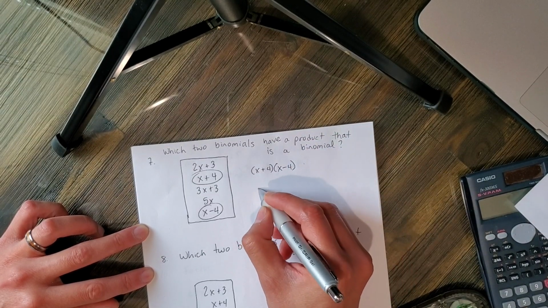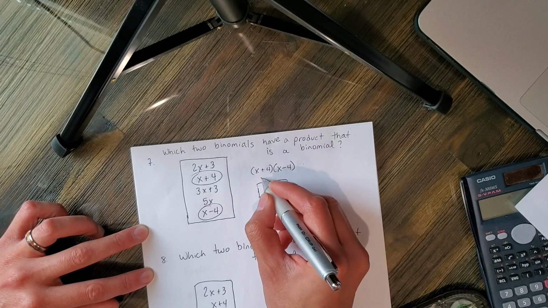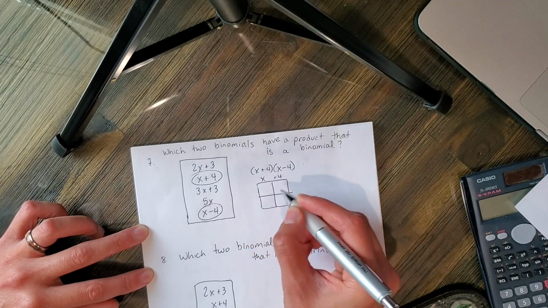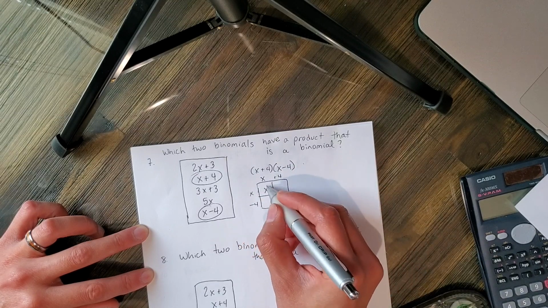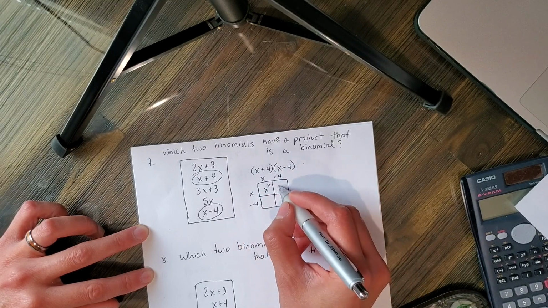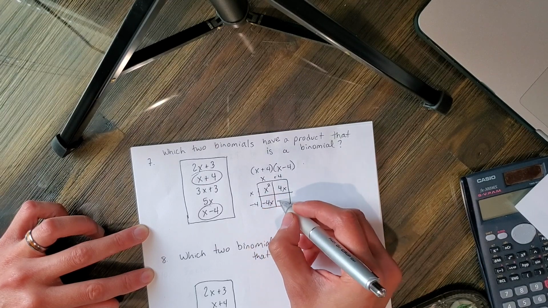Let's do the box method for this one so you can see. Some of you already know, but some of you don't. So let's go ahead and do this. So x plus 4 and then x minus 4. Watch this. X times x is x squared. 4 times x is 4x. And then negative 4 times x is negative 4x. And then negative 4 times positive 4 is negative 16.